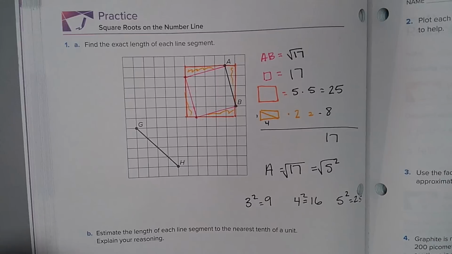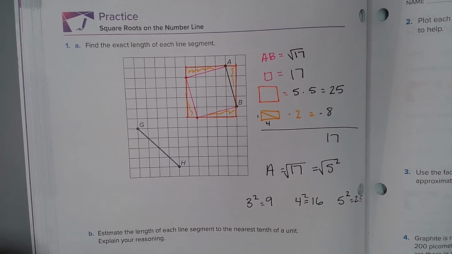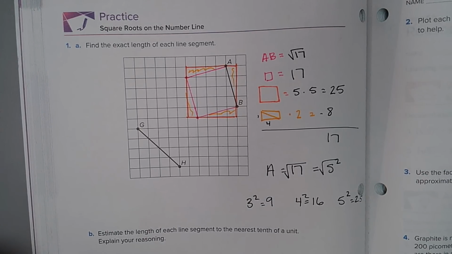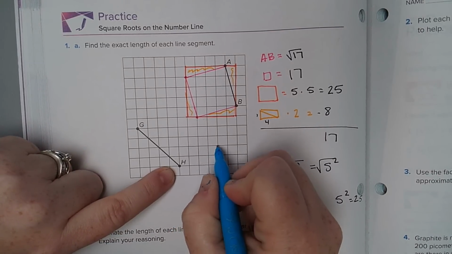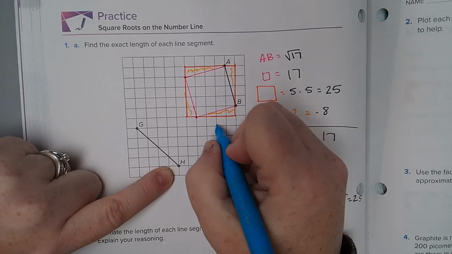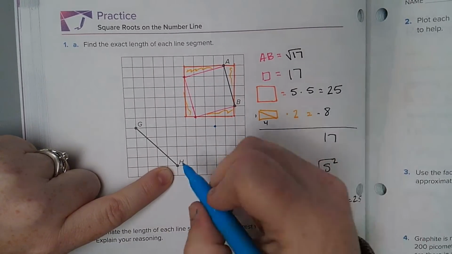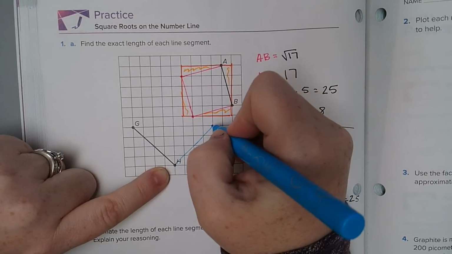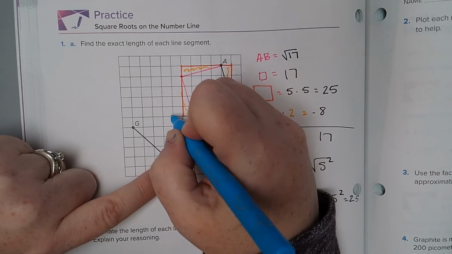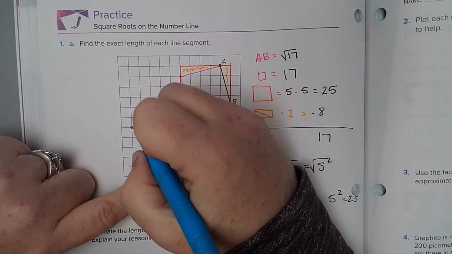Okay, for the next one, GH. Over 4, up 4. 1, 2, 3, 4.